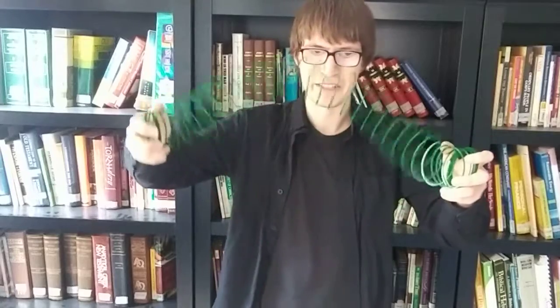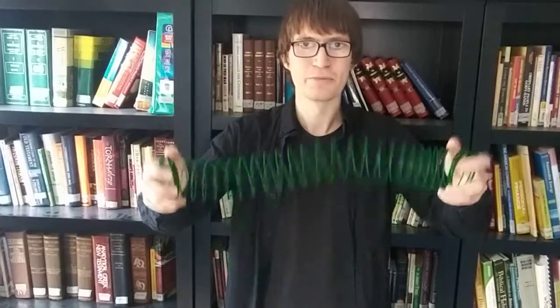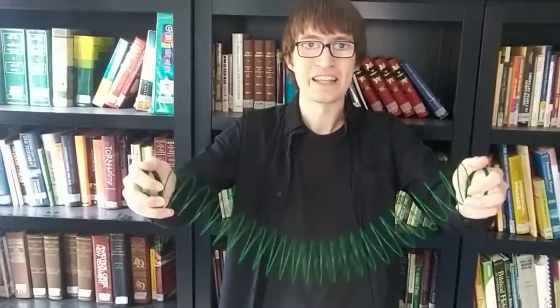But what happens if instead of going from just one side, I moved both my hands and made waves from both sides? I made waves from two different sources. Well, if I make these waves at the same time and they're all aligned, I get a really big wave in the center. It goes up and down really fast. This is what's called constructive interference.